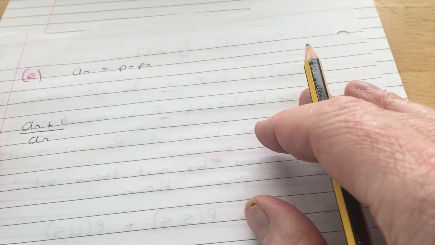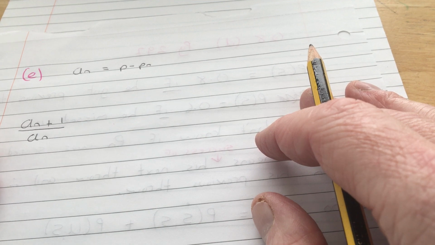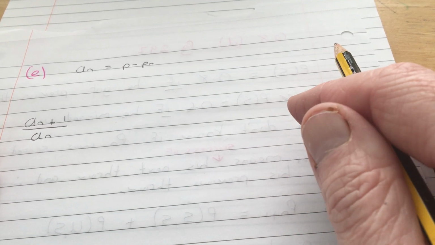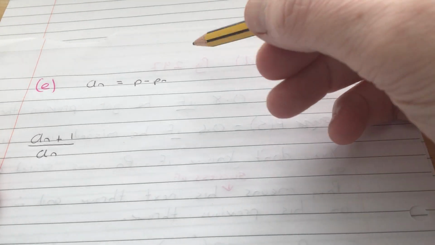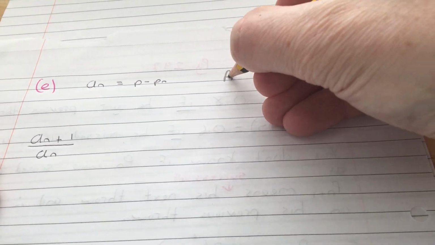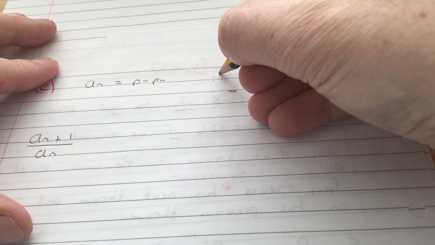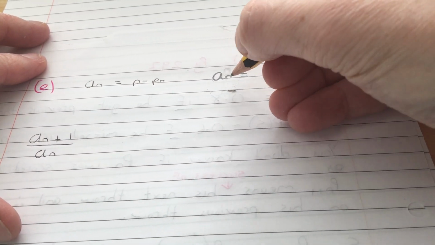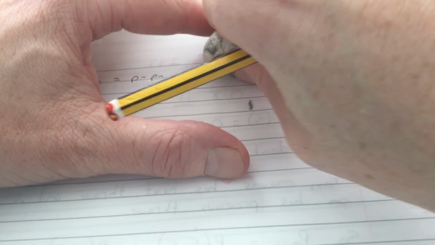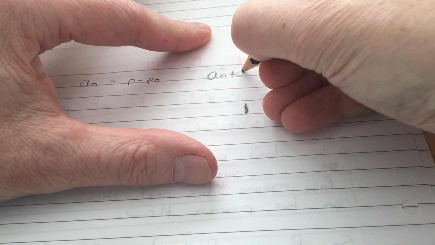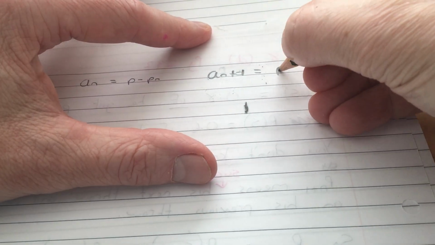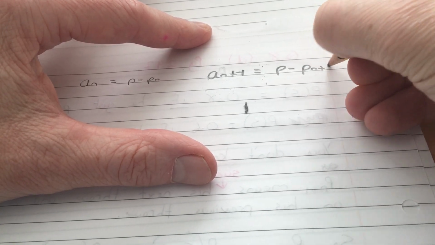Okay, and then the last part of it says for all positive integers, let a n equal P minus P n. So therefore that would mean that a n plus 1 equals P minus P n plus 1.